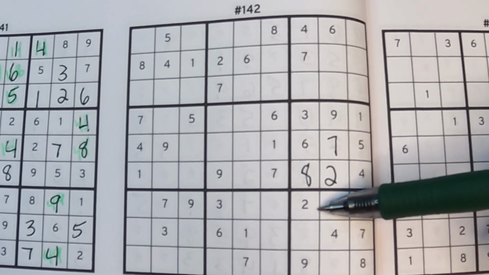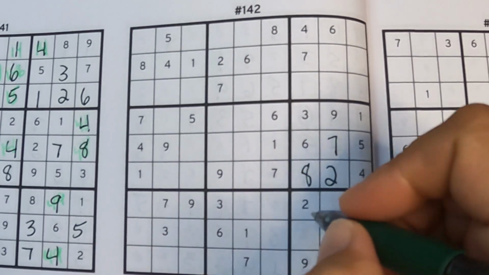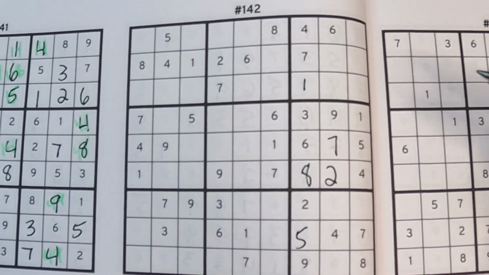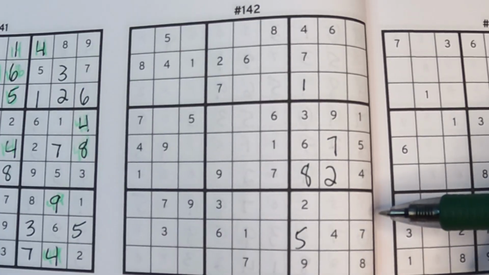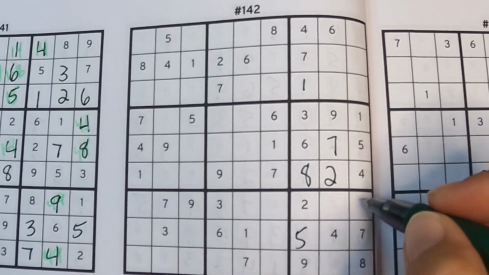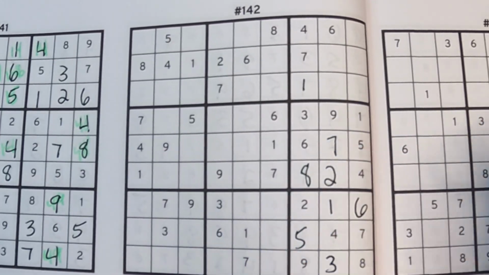For this column now, we're missing 1 and 5. We've got a 1 here, so 5, 1. For this box now, we're missing 1, 3, and 6. We've got a 1 here and a 3 here, so this is our 6. That 3 makes this our 1, 3.